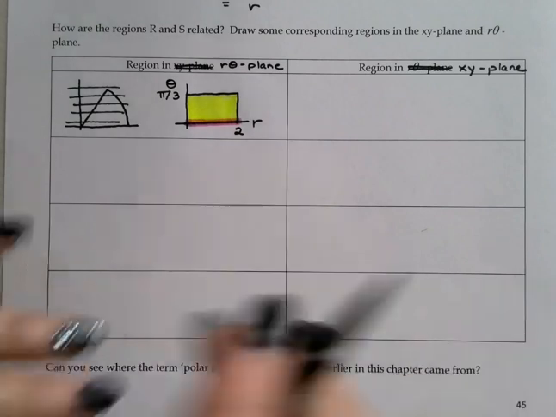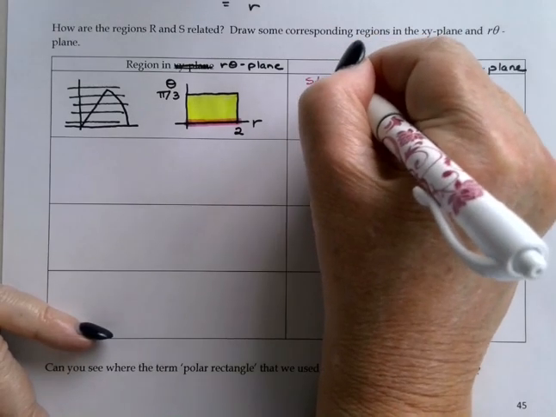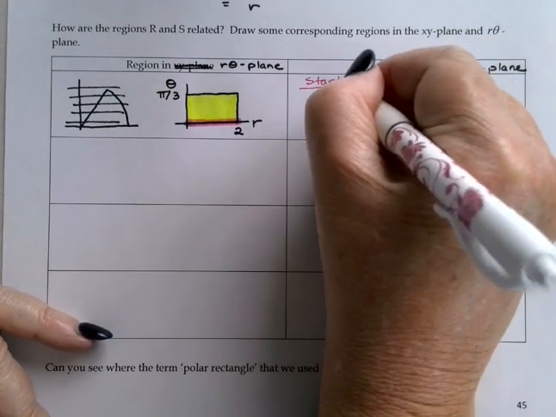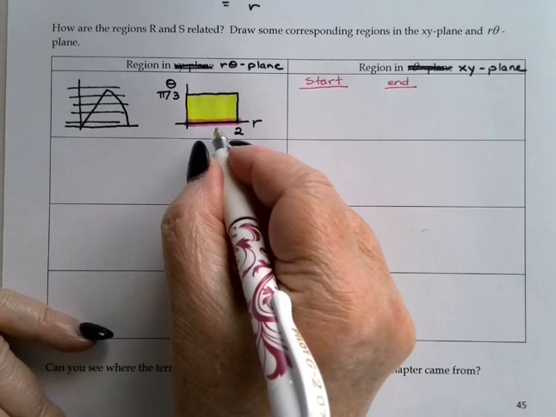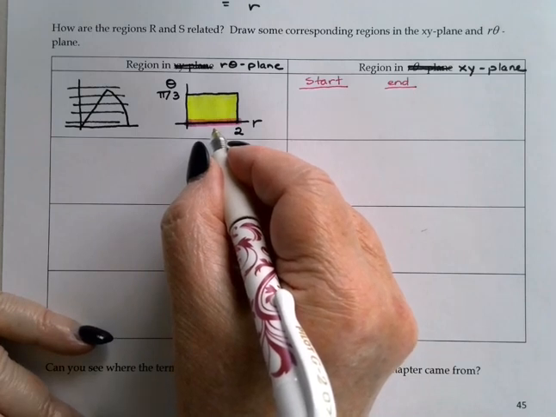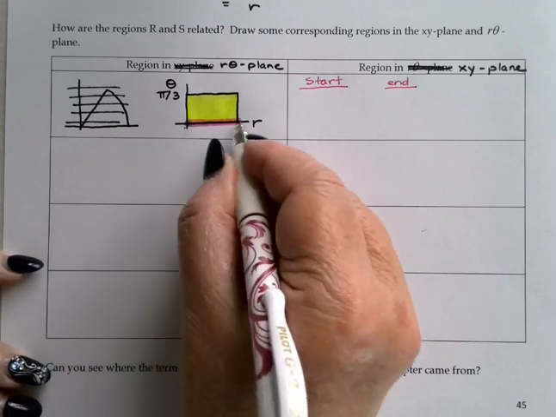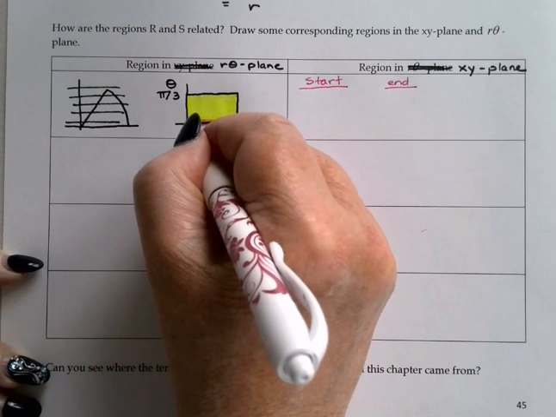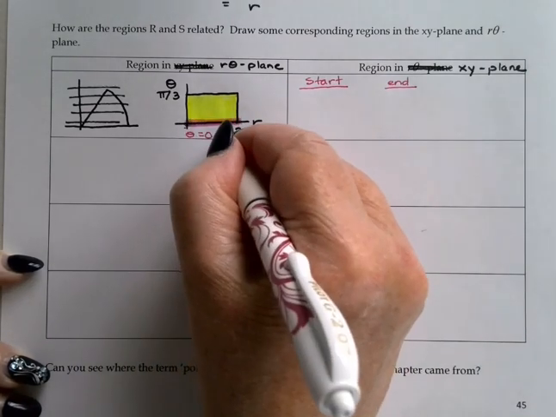And for the bottom of the rectangle, let's calculate both starting and ending values. We know here that theta is going to start at 0, or actually theta is going to remain 0 for the entire time, and that r is going to go from 0 to 2.